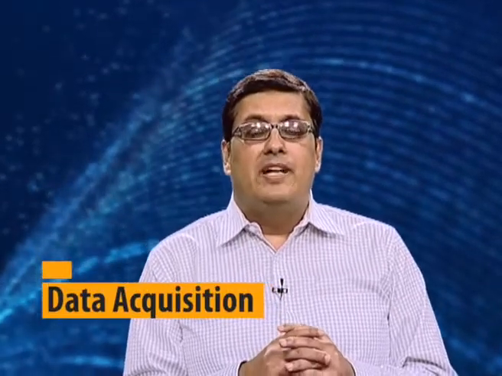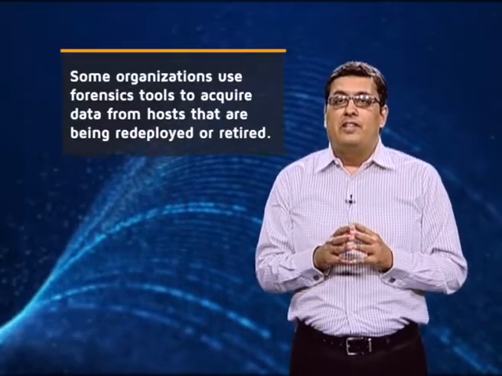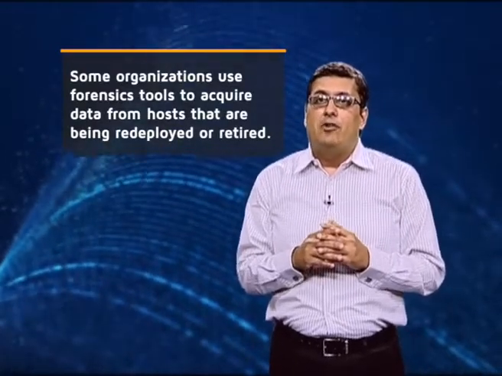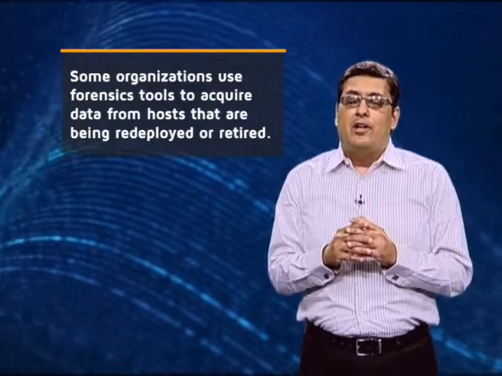Now, we will come to data acquisition. Some organizations use forensics tools to acquire data from hosts that are being redeployed or retired. For example, when a user leaves an organization, the data from the user's workstation can be acquired and stored in case it is needed in the future. The workstation's media can then be sanitized to remove all of the original user's data.